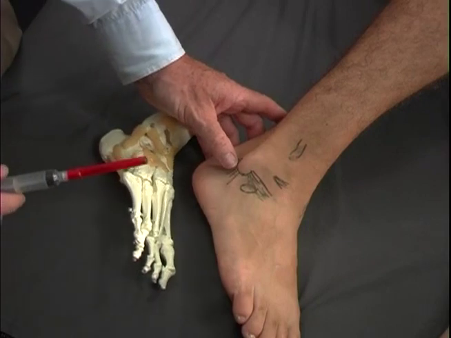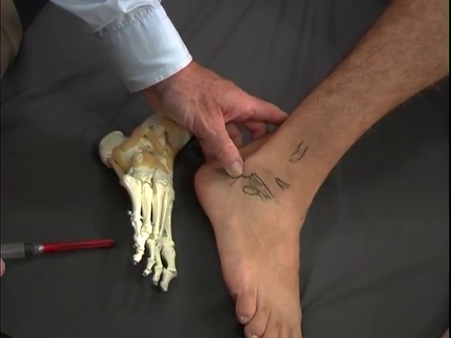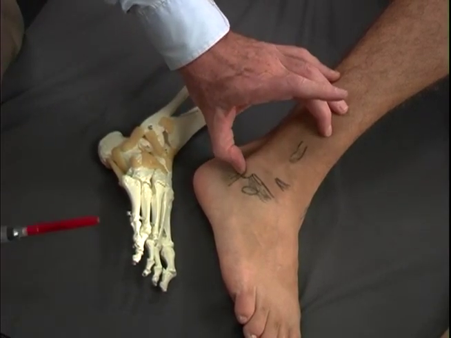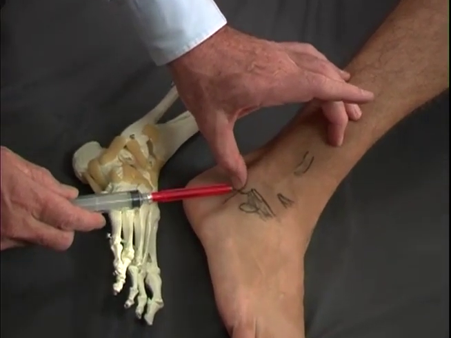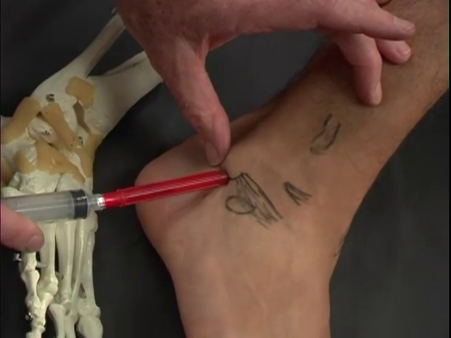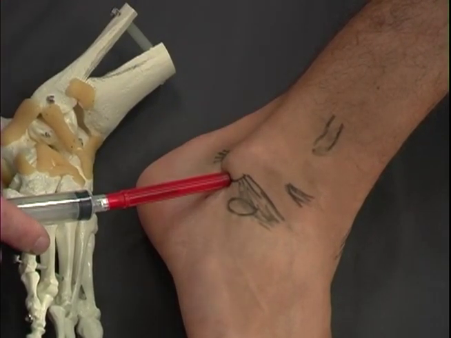One final injection in the ankle itself is the intra-articular injection, and this is fairly easy to accomplish if we come directly under the fibula. And so we feel the bottom of the fibula, and then our needle comes directly in under that, directly into the ankle joint for an intra-articular injection.